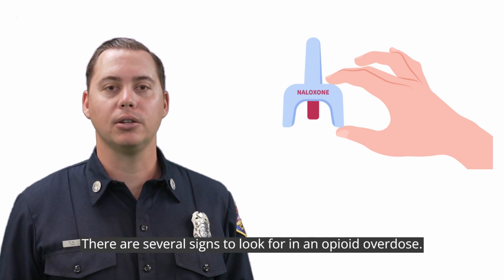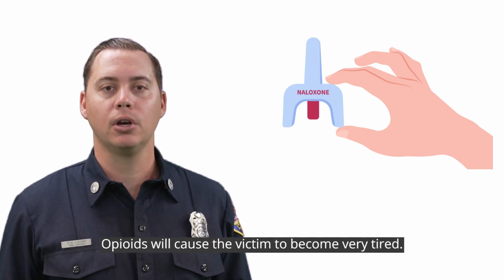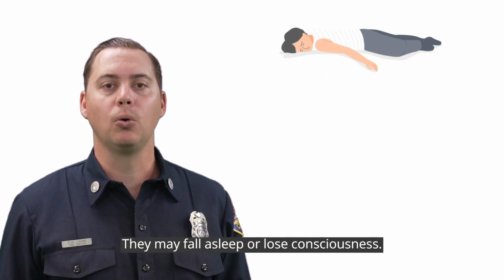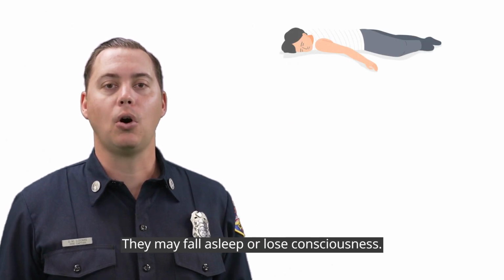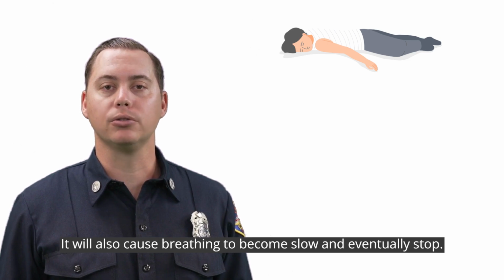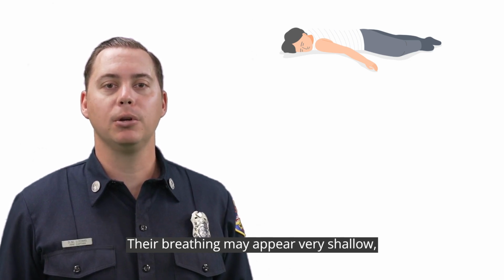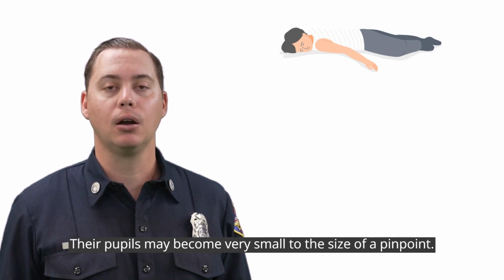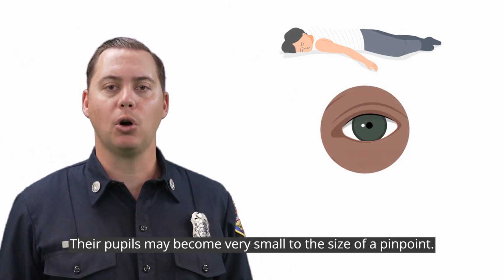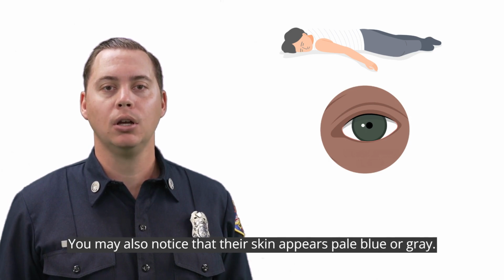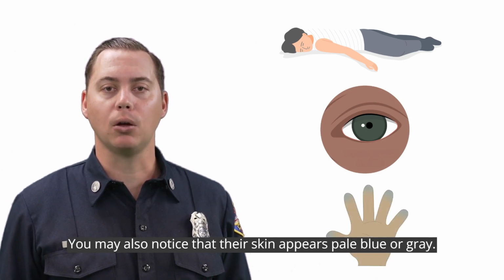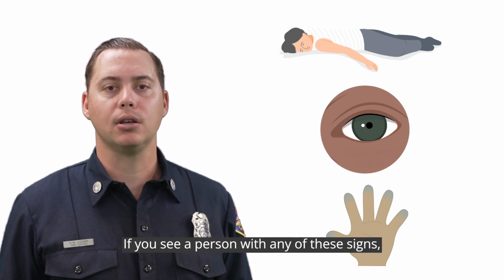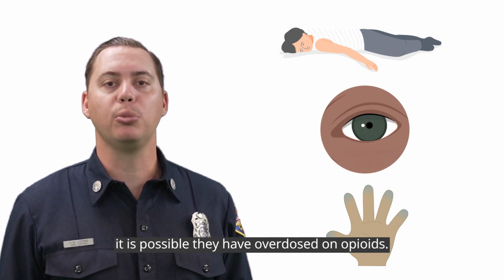There are several signs to look for in an opioid overdose. Opioids will cause the victim to become very tired, they may fall asleep, or lose consciousness. It will also cause breathing to become slow and eventually stop. Their breathing may appear very shallow, or they may sound like they are choking or gasping for air. Their pupils may become very small, to the size of a pinpoint. You may also notice that their skin appears pale, blue, or gray. If you see a person with any of these signs, it is possible they have overdosed on opioids.